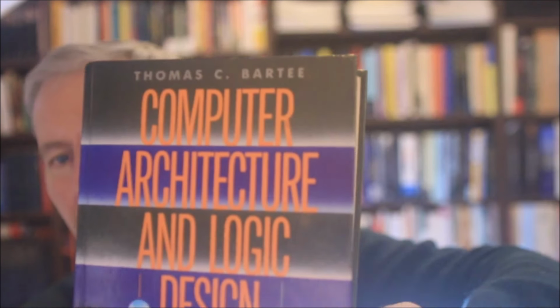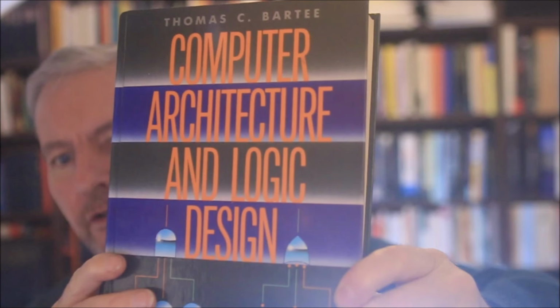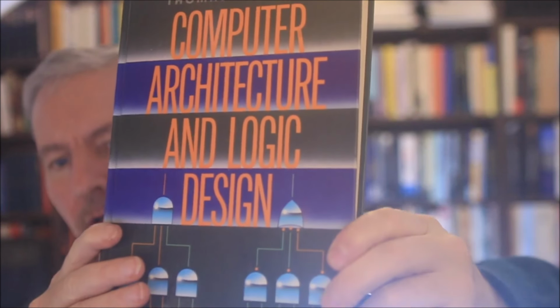So what else do we have? Another one here. See if I can get you. Oh, that's not so good. Right, there. That's better. You can see my face here. So computer architecture and logic design. Okay, so another book that I've used for bits and bobs, but again, a lot of the stuff that's in this book was covered in the previous book.